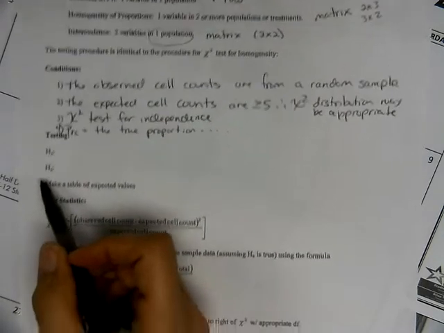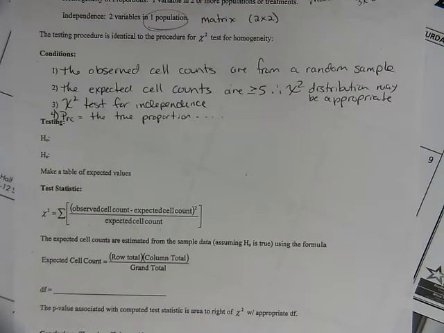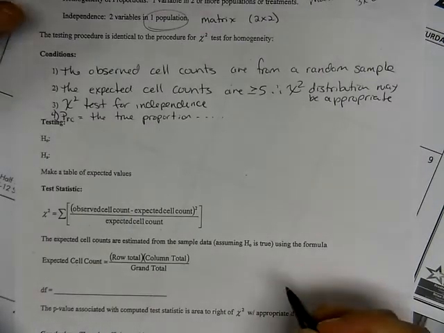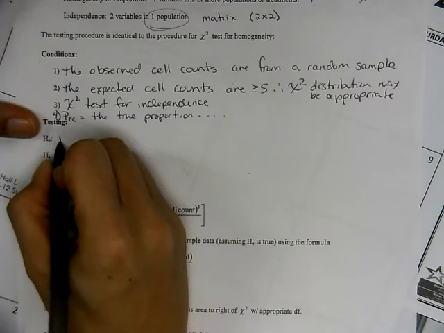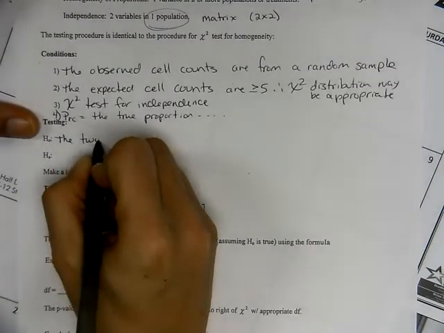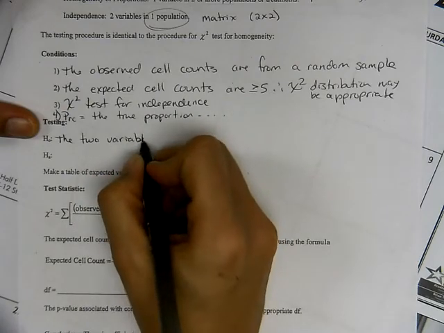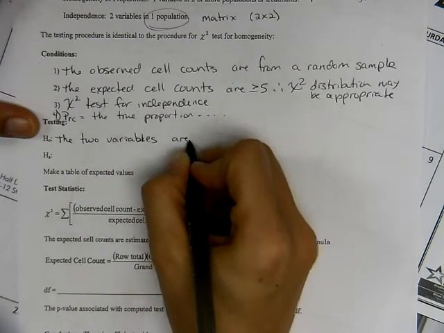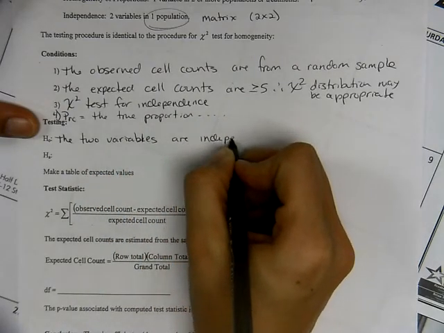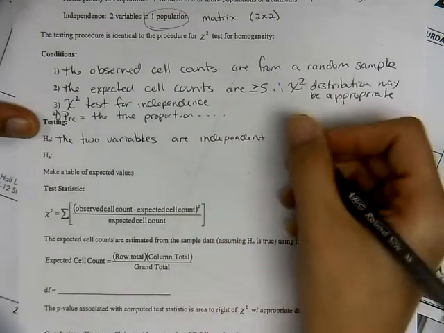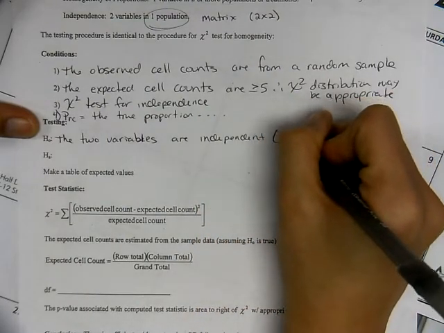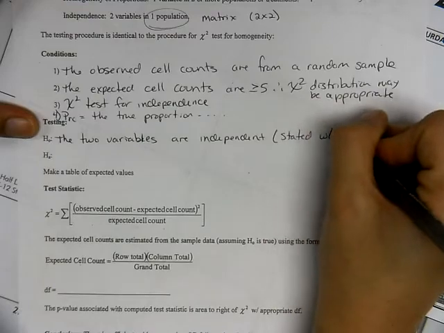Your H0 and your Ha. This one's like the easiest one to remember. The null hypothesis is that they're independent. The alternate is that they're not independent. So the null hypothesis is that the 2 variables are independent. Make sure you state it with context.